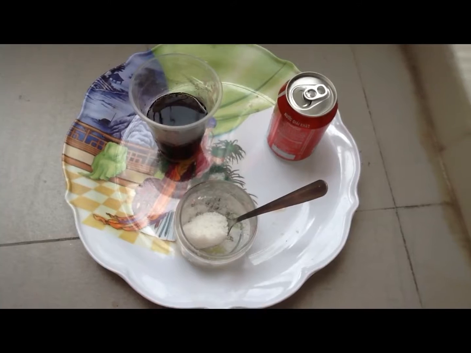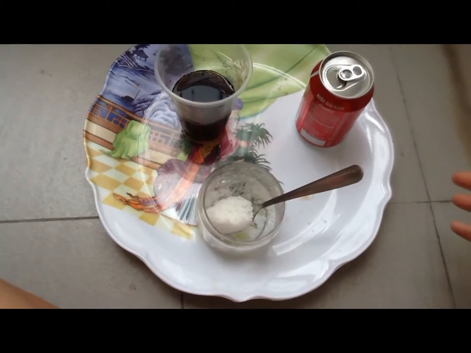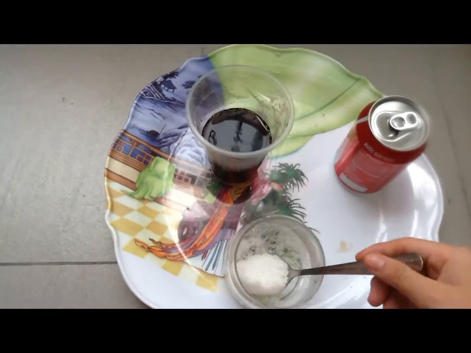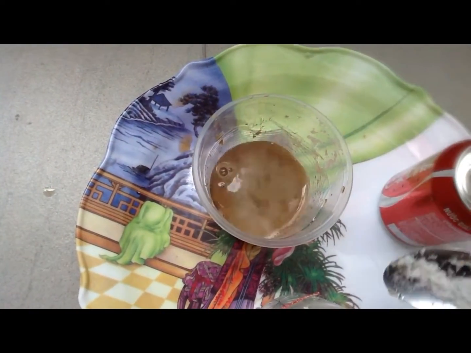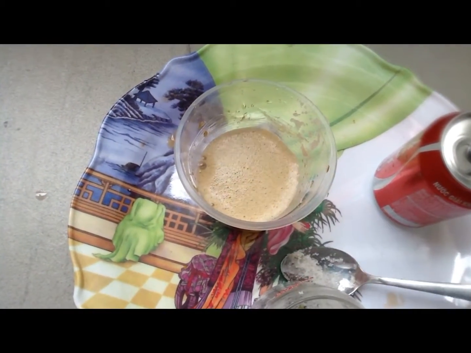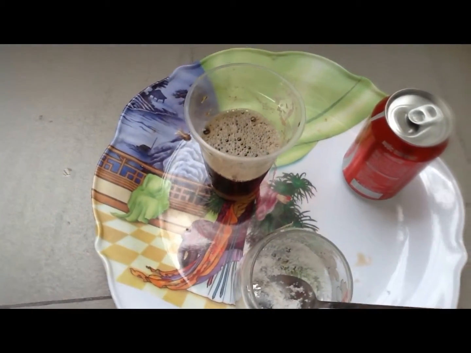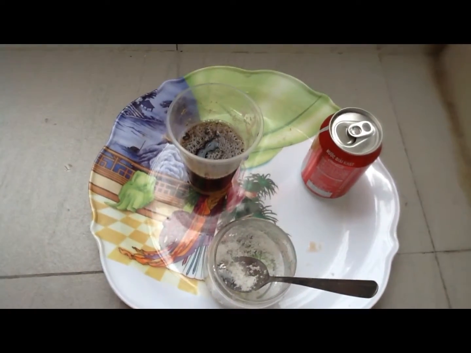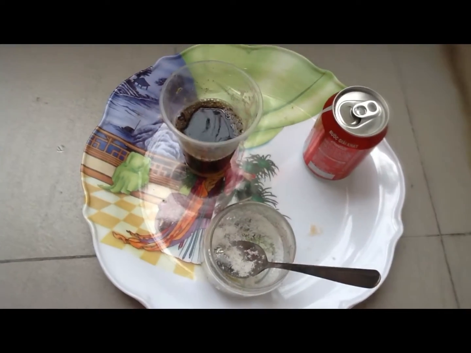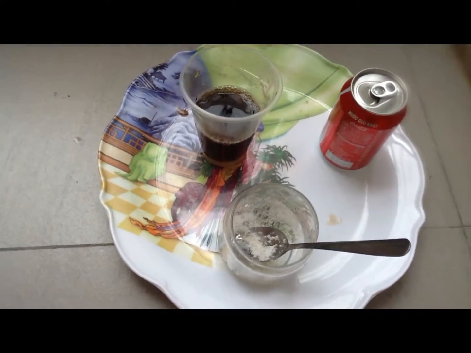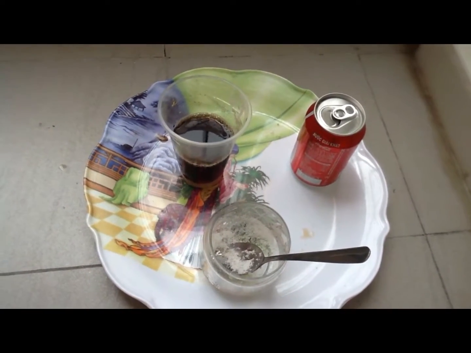So in the cup is Coca-Cola, and I'm going to put salt into it to create a chemical reaction. So as you see, it releases gas and odor when I put the solid into it. So this is a sign of a chemical reaction. So this combination is a chemical reaction.